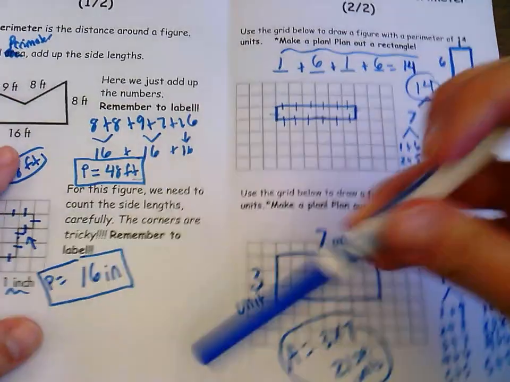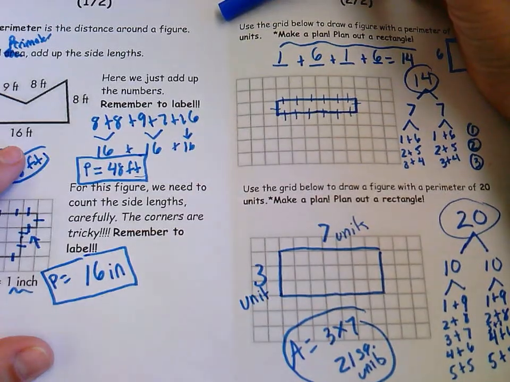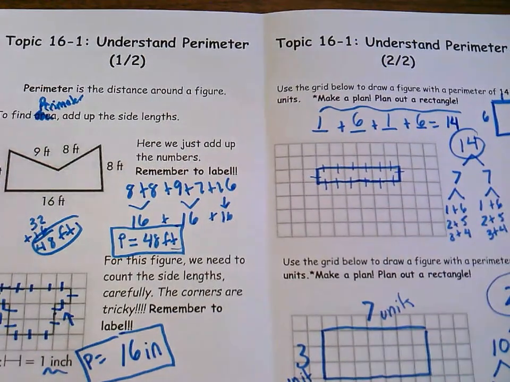All right, so now remember, you're going to cut this in half down that line, glue them in your notebook, and then you can go ahead and continue on with 16-1.